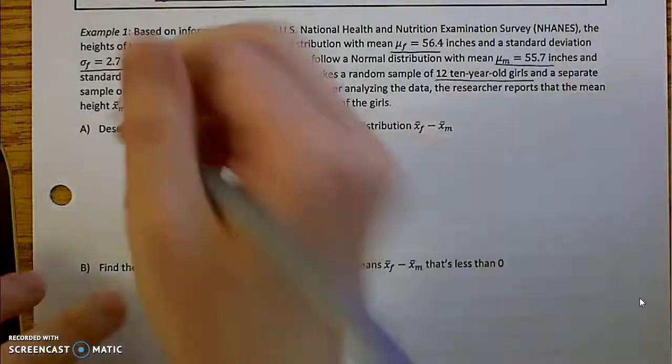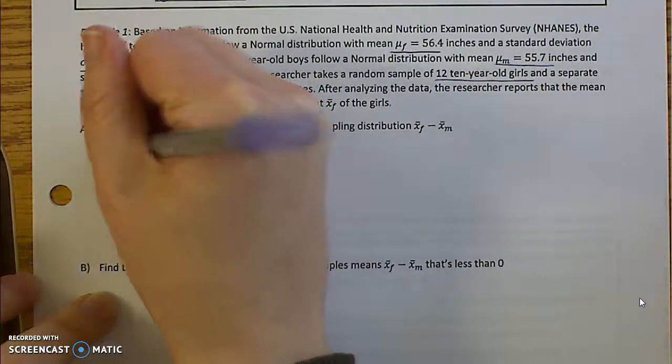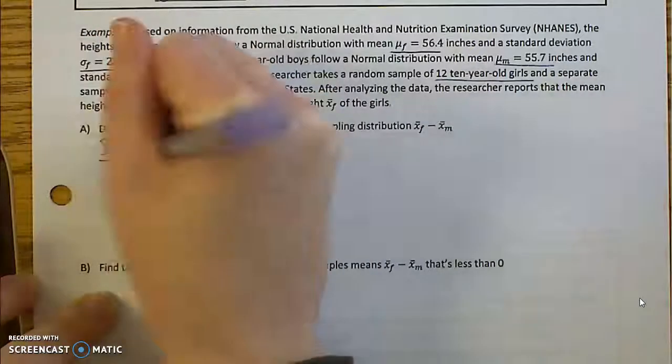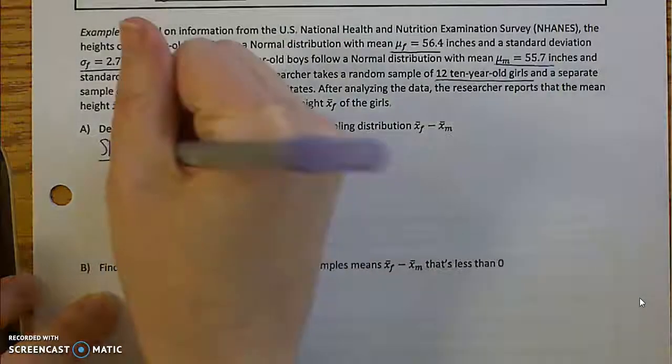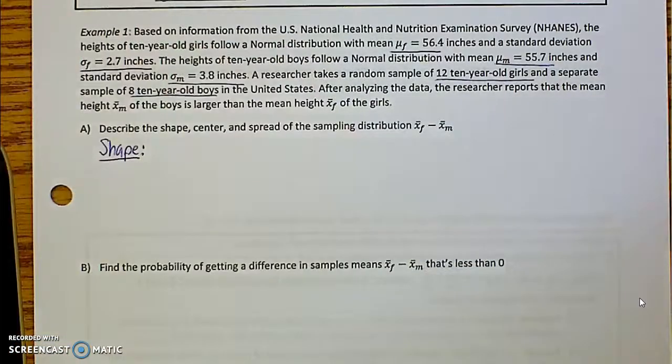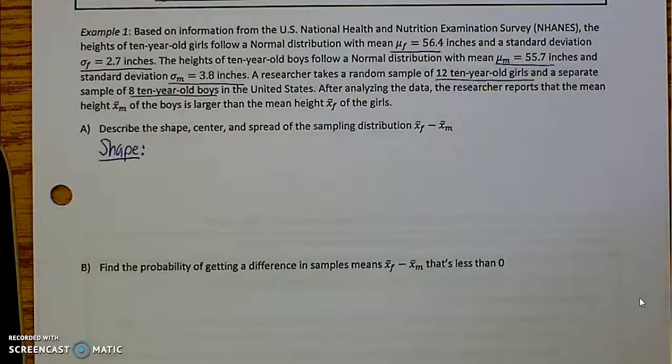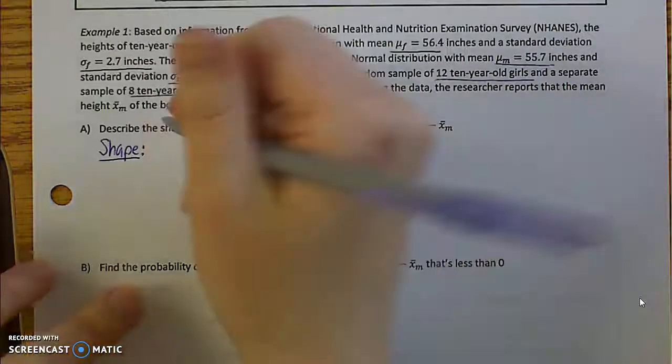So my shape: because it told me that both of our populations are normally distributed, we know that the sampling distribution is also going to be normally distributed. Okay?